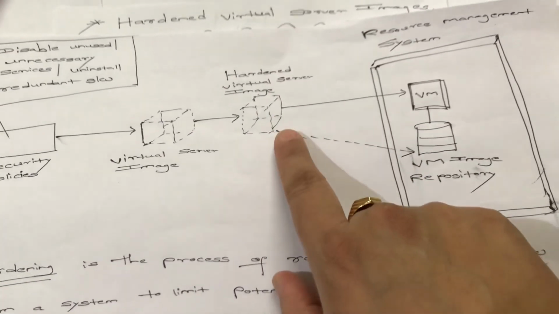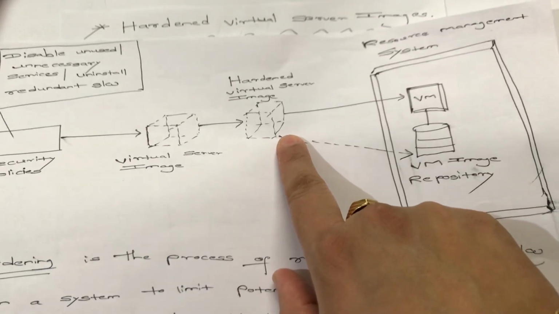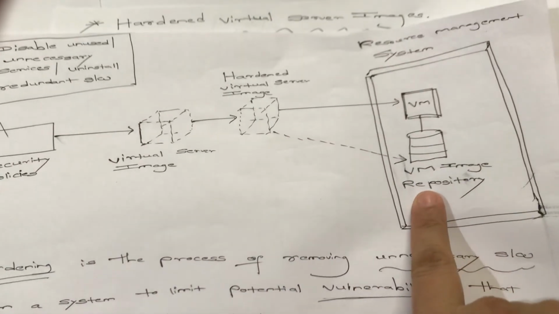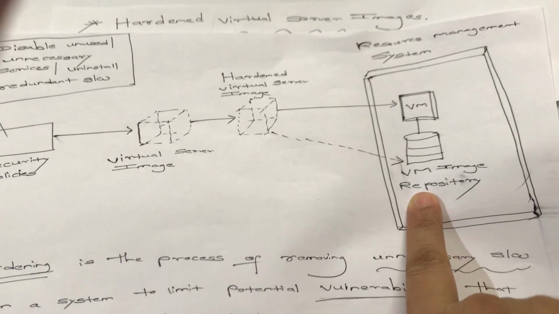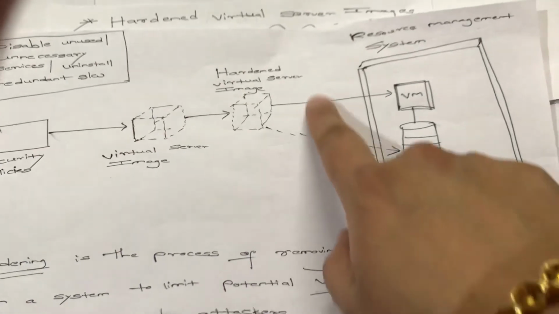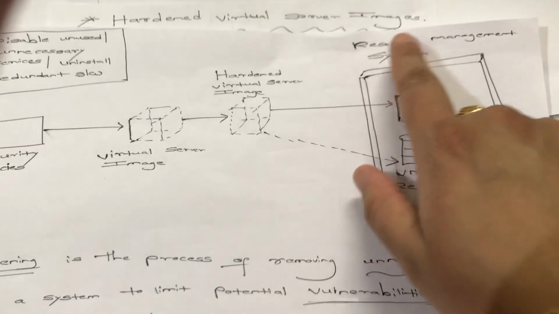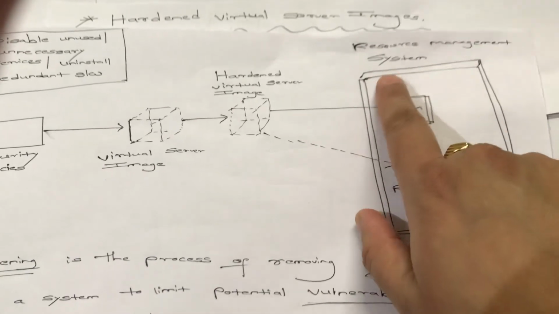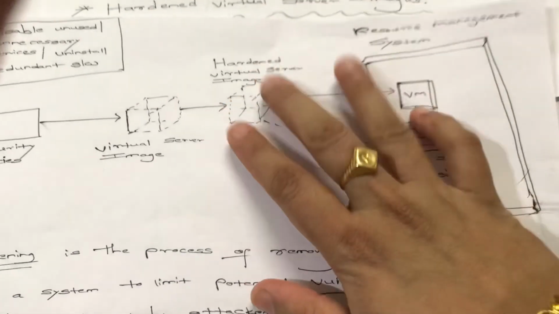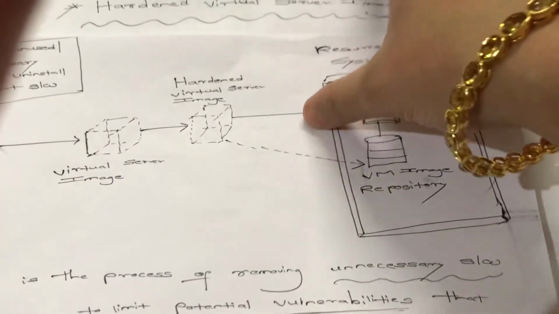One copy of the hardened virtual server image will be saved in the virtual machine image repository. This entire process we can call the resource management system. This one I will explain with the help of one more diagram, so it will be more clear.